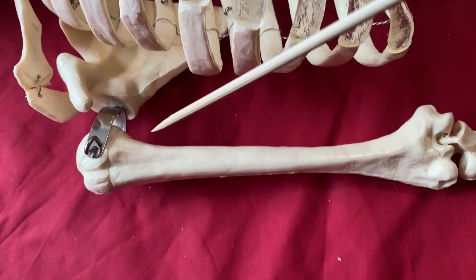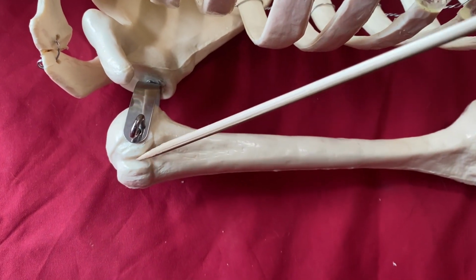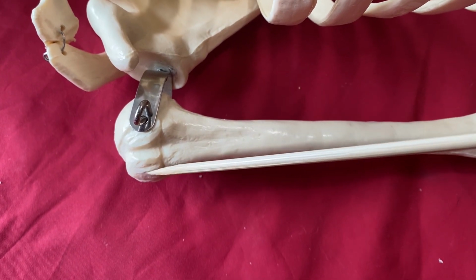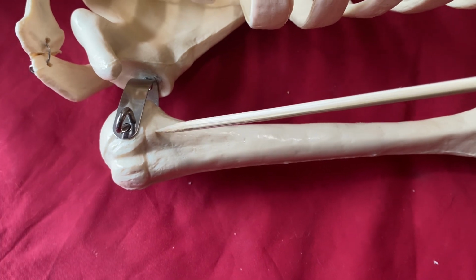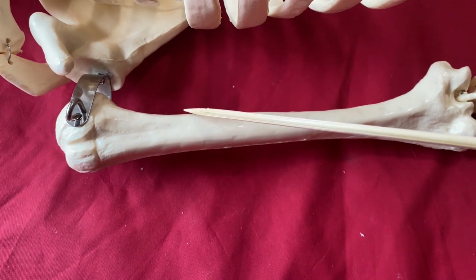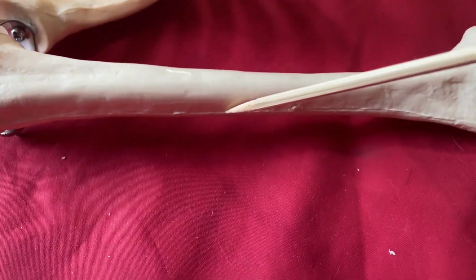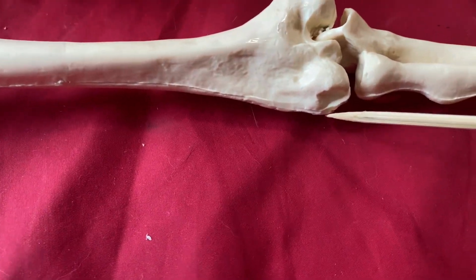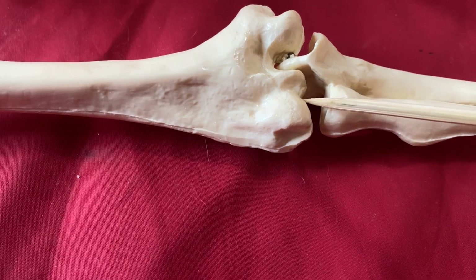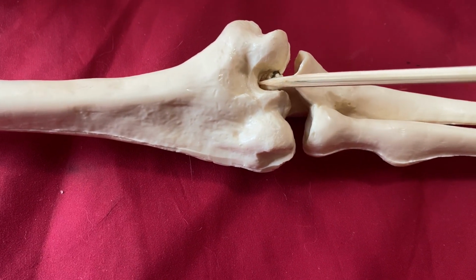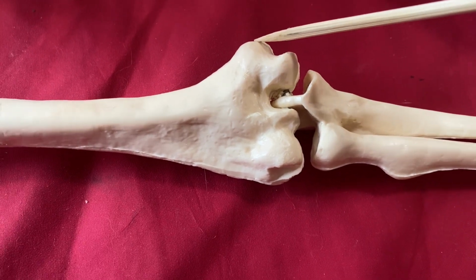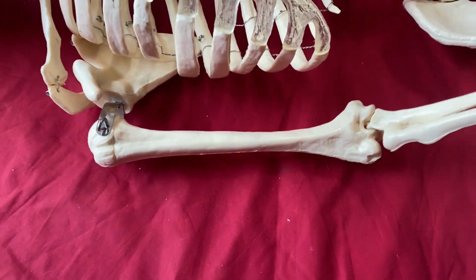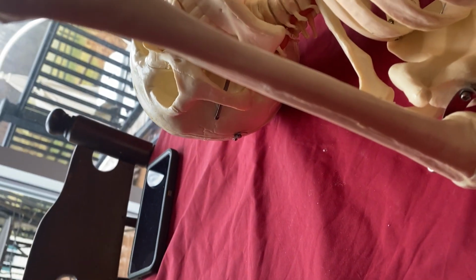On the humerus, we have the head, intertubercular groove, greater tubercle, lesser tubercle, the shaft, deltoid tuberosity, the surgical neck, lateral epicondyle, capitulum, trochlea, medial epicondyle, and then we have the nutrient foramen.